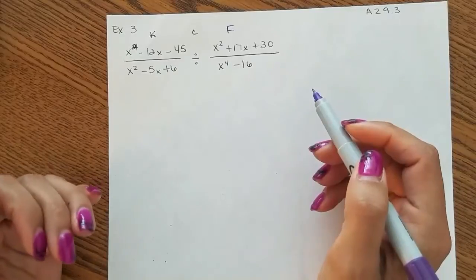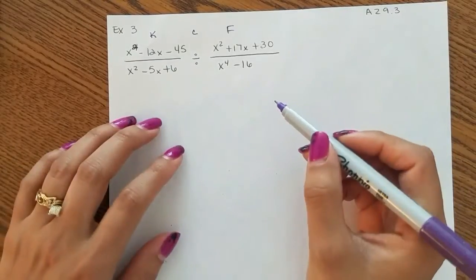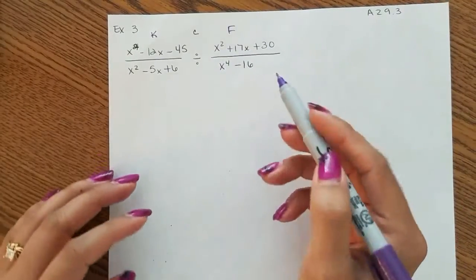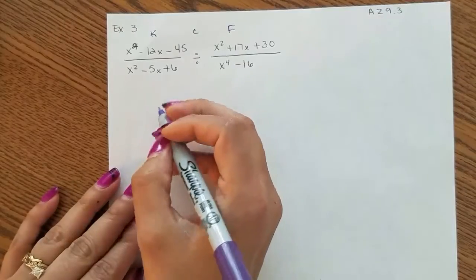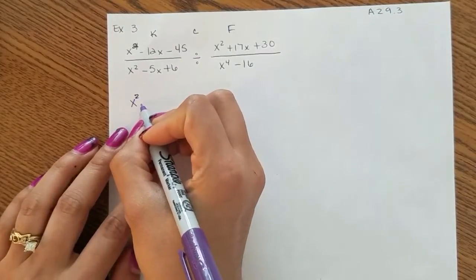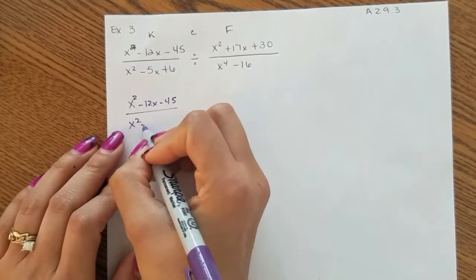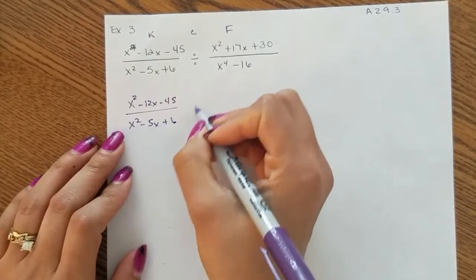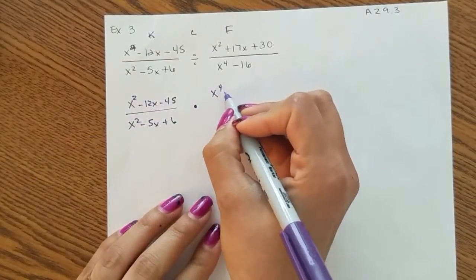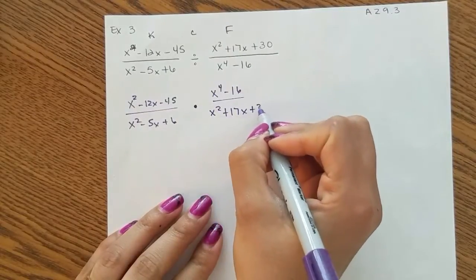Now here you can simplify first if you want to and then multiply, or multiply and simplify at the end. Here I'm going to factor first. Actually, I'm just going to go ahead and set it up first. So I'm going to have x squared minus 12x minus 45 over x squared minus 5x plus 6. Change the sign to multiplication, and then I'm going to flip this fraction. X to the fourth minus 16 over x squared plus 17x plus 30.